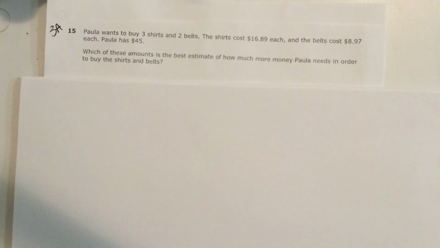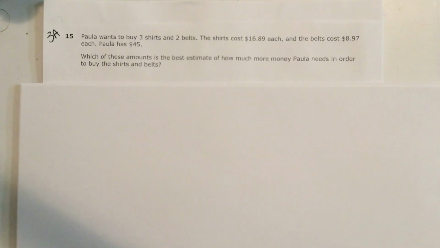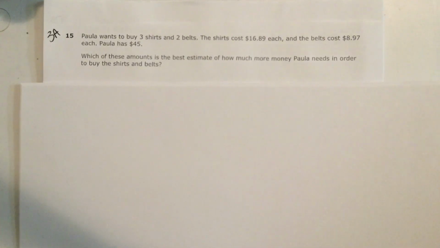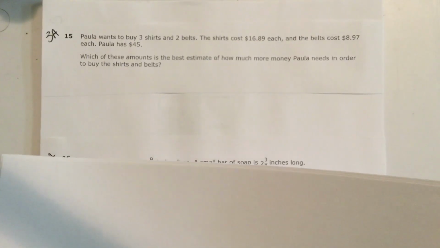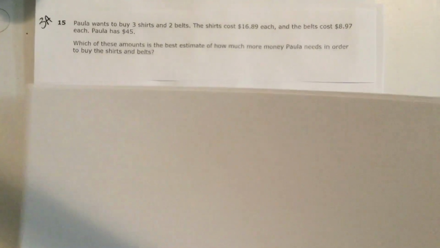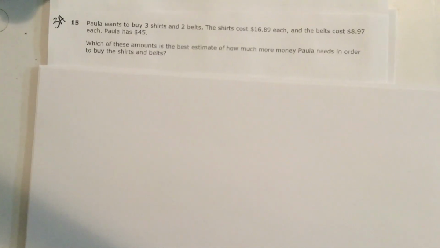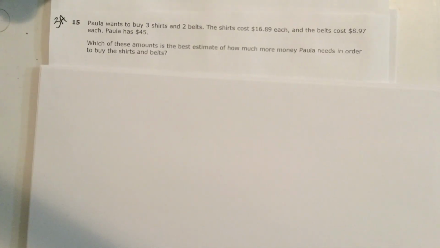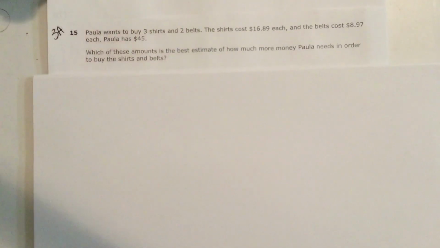Okay, so when we look at this first one, it says Paula wants to buy 3 shirts and 2 belts. The shirts cost $16.89 each, and the belts cost $8.97 each, and Paula has $45. So which of these amounts is the best estimate of how much money Paula needs in order to buy the shirts and belts? Okay, well, if you notice, there's no answer choices. There's going to be no answer choices because I'm not looking for the answer. I don't want the answer to your question. I just want to know, what are you going to do to solve it?